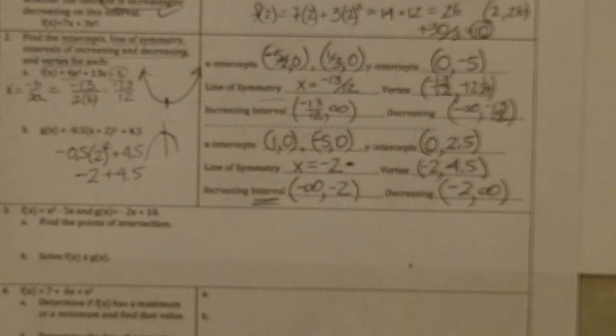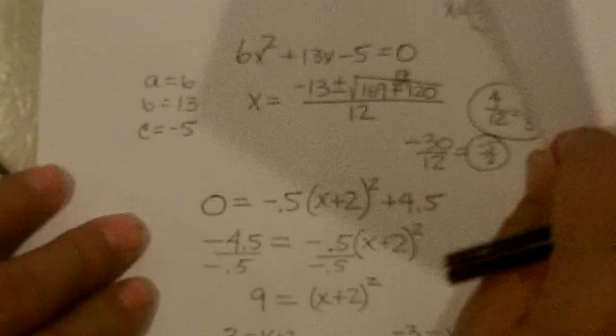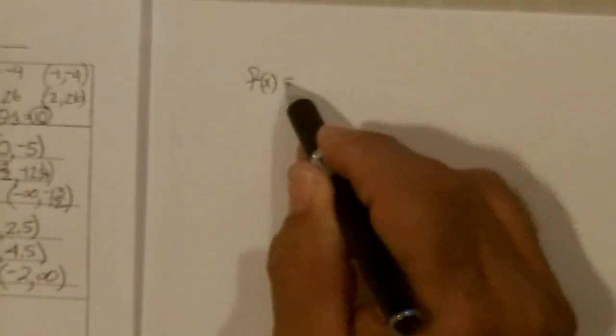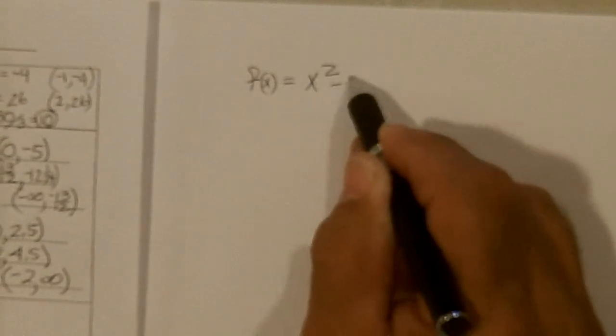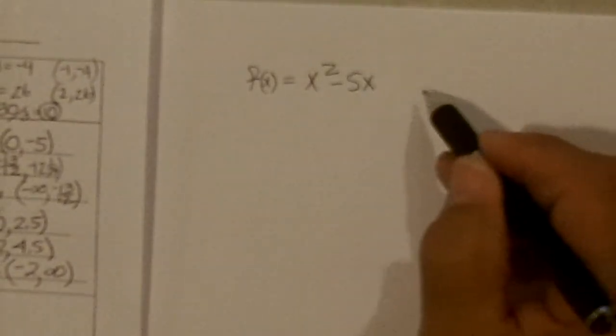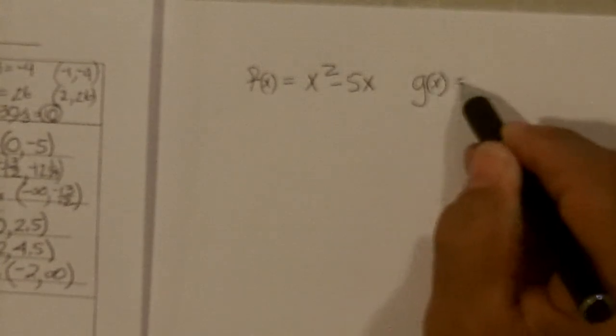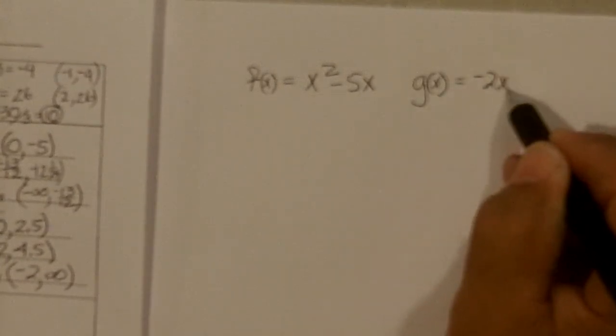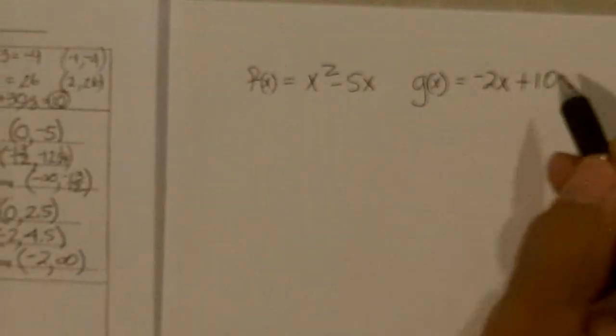Okay, this problem is going to be a lot of work, so there'll be a lot more room for you to work it on the test. Okay, I'm going to get a new sheet of paper here so we can do the next problem. And that one says f of x equals x squared minus 5x, and g of x equals -2x plus 10. And it says find the points at the intersection.